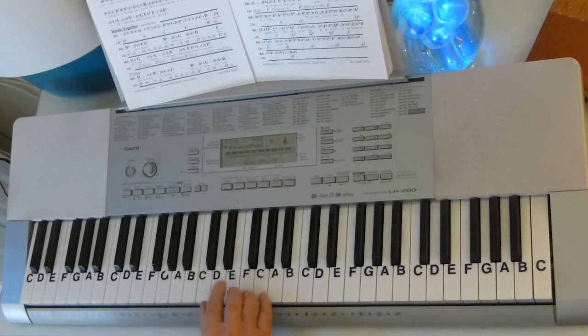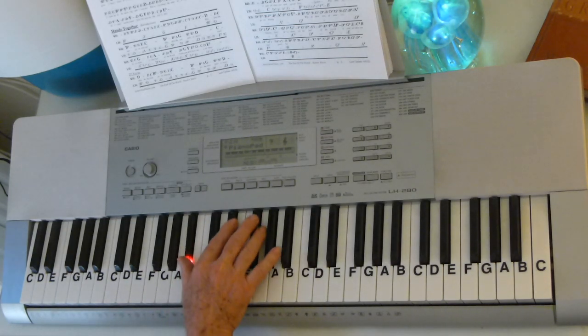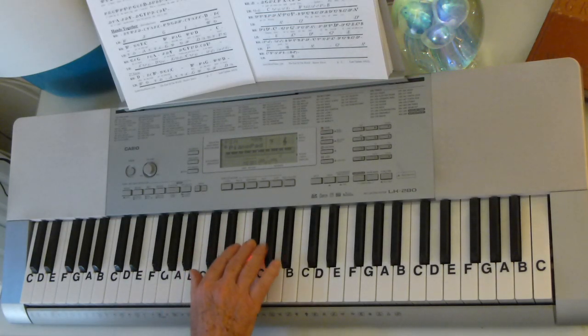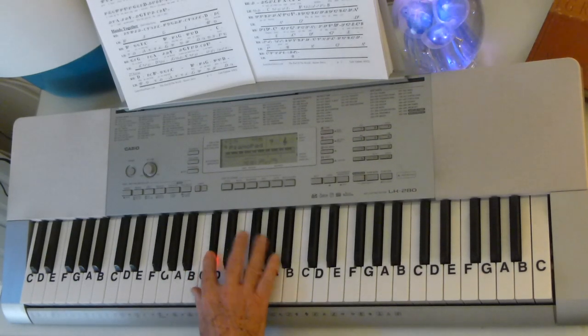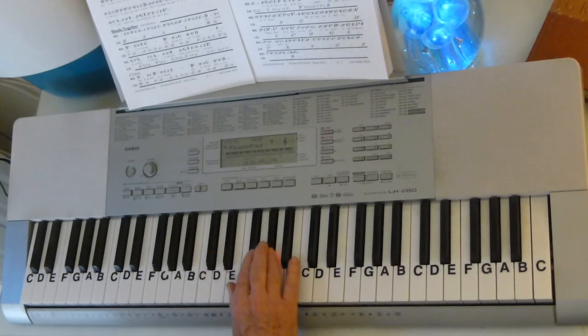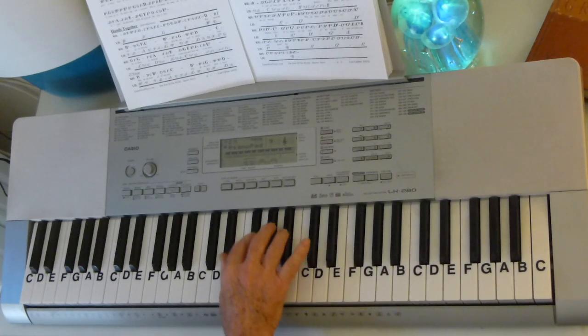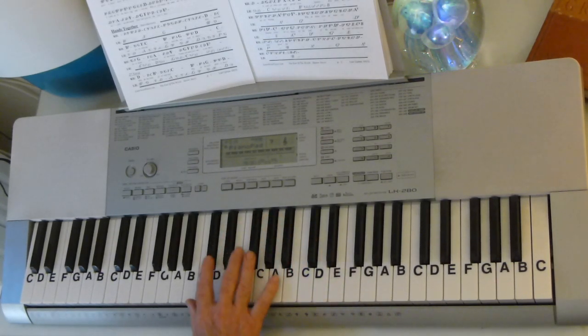So the first time we're going to play A sharp, then F sharp, G sharp, F sharp. The second time we'll play A sharp, then D sharp, E, D sharp. And then the melody kicks back in on a C sharp. So let me give you those notes. When the melody comes back in, we're going to have C sharp.